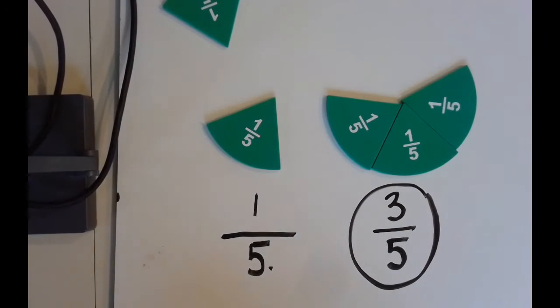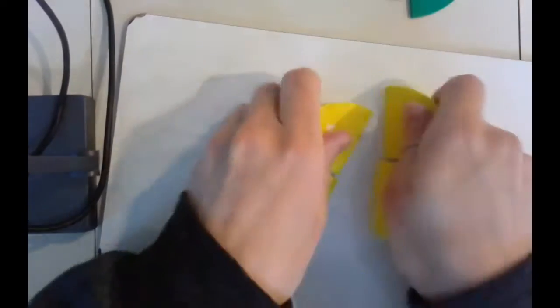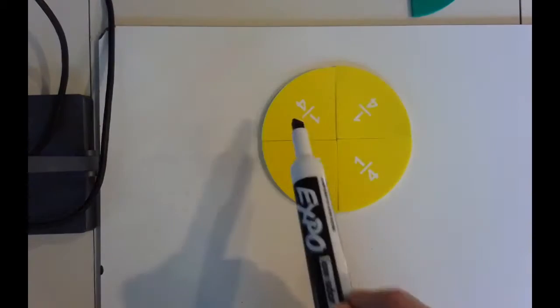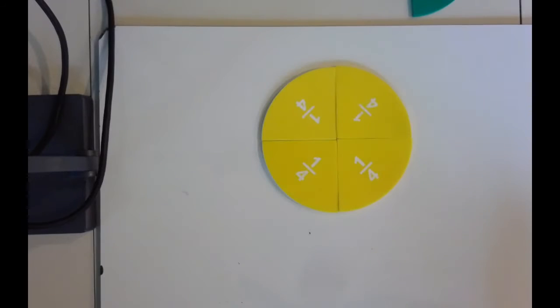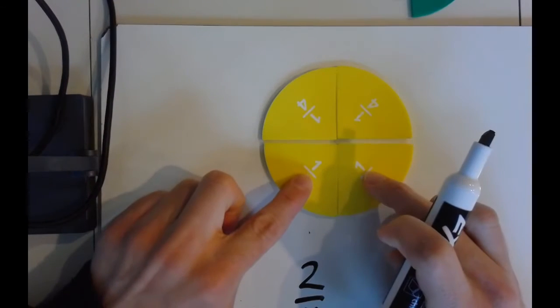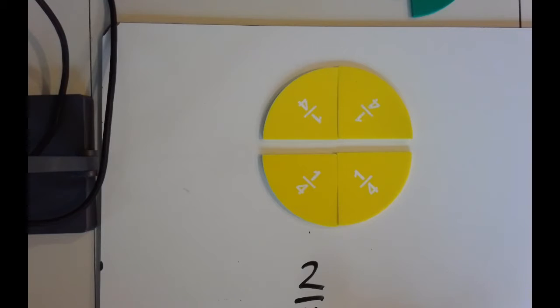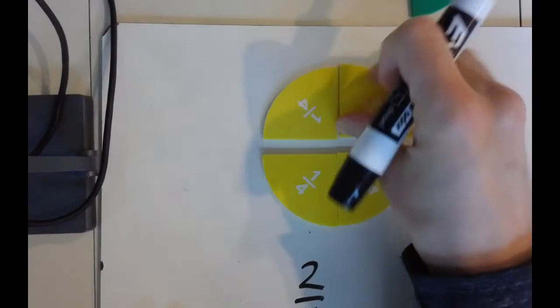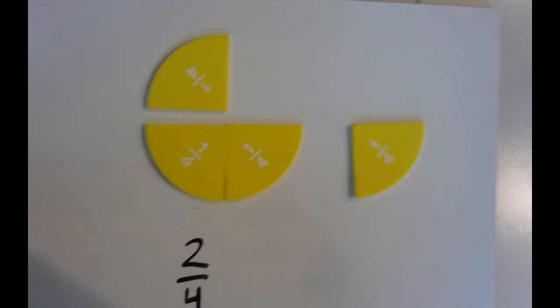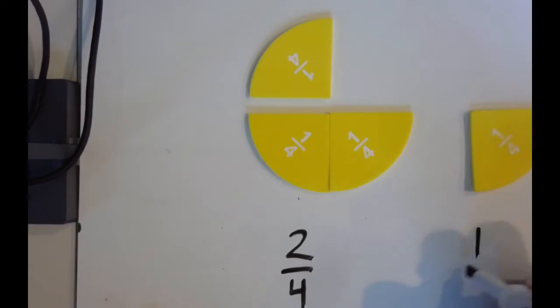So let's do another example. If I have a pie cut into 4ths, 4 equal parts, 1, 2, 3, 4, if I eat 2/4 of the pie, that would be this amount, and if a friend of mine were to eat 1/4 of the pie, that would be this amount. Which of us ate more pie?